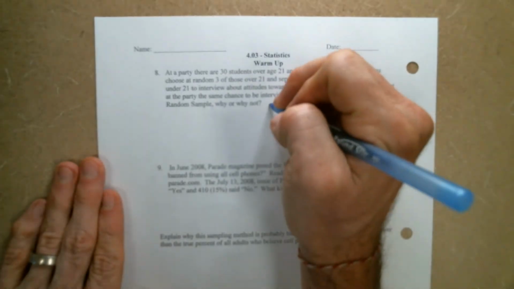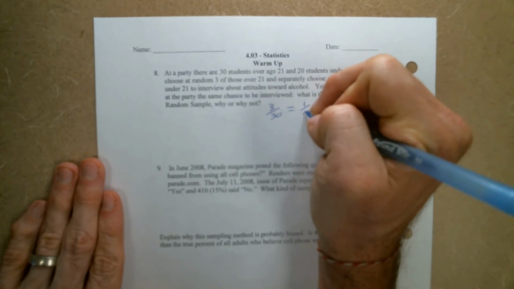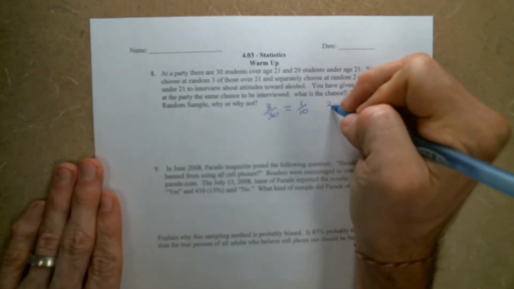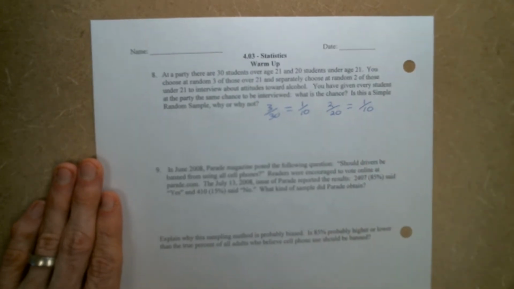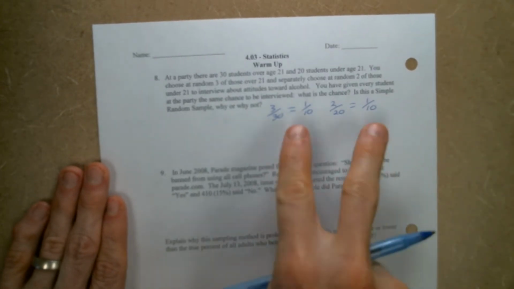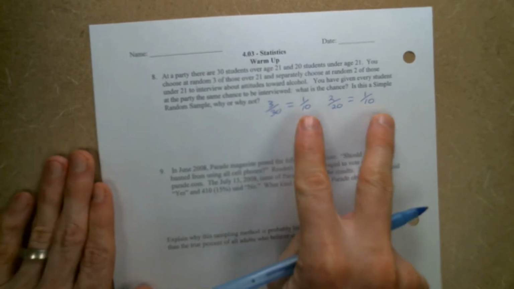All right, so if we're taking 3 out of 30 or 2 out of 20, doesn't matter which, 3 out of 30 is 1 out of 10, 2 out of 20 is 1 out of 10. So that's the chance that we're giving everyone of being selected. But just having the same chance of being selected is not enough to make it a simple random sample.